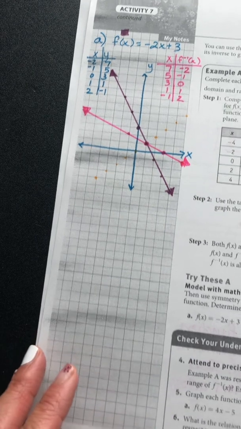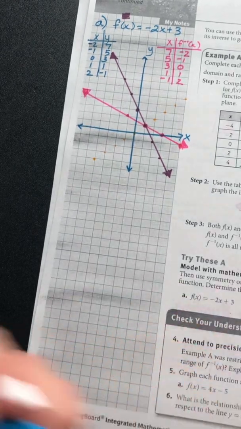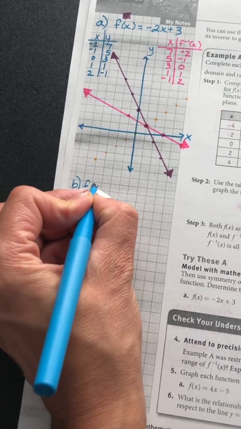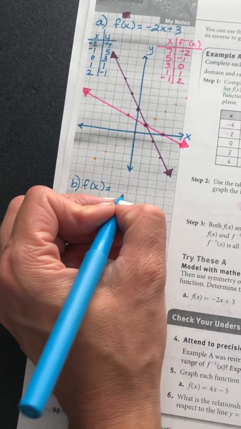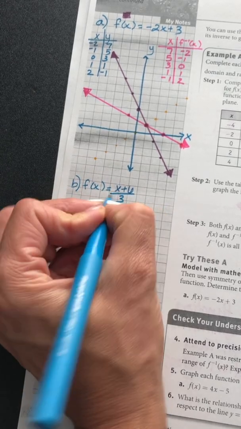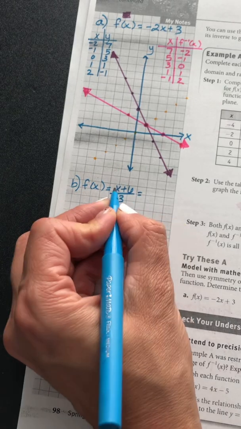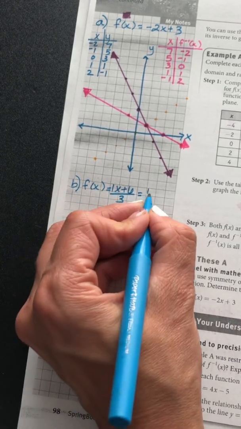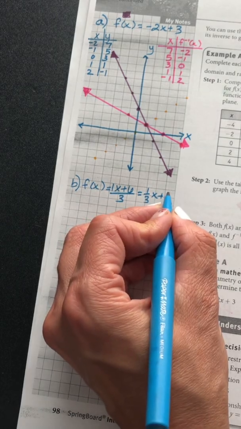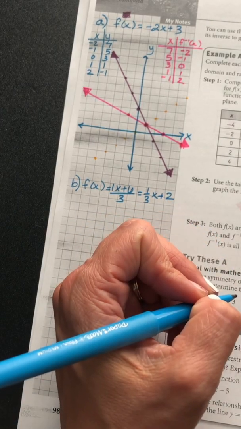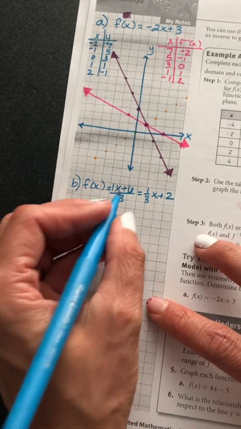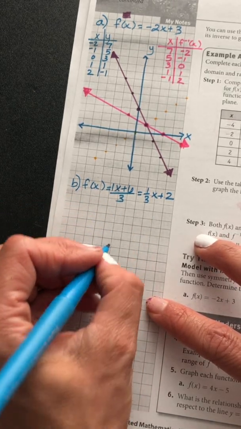All right, letter B. F of x equals x plus 6 over 3. Well, we're going to need to split that fraction. So that's a 1 in front of that x, so 1/3 x plus 6 over 3, 6 divided by 3 is 2. Okay, so this time I'm not going to make a table of values just yet. We'll go ahead and graph.